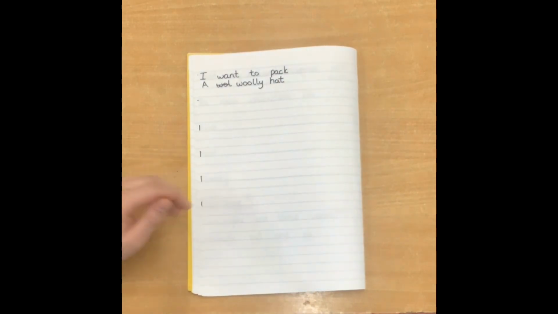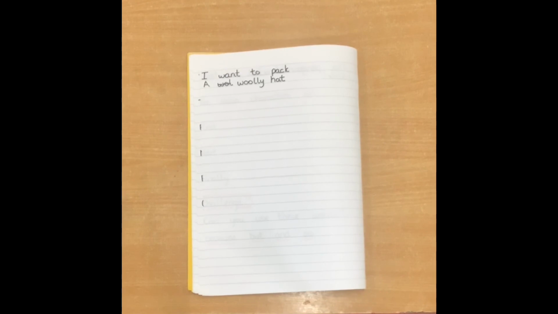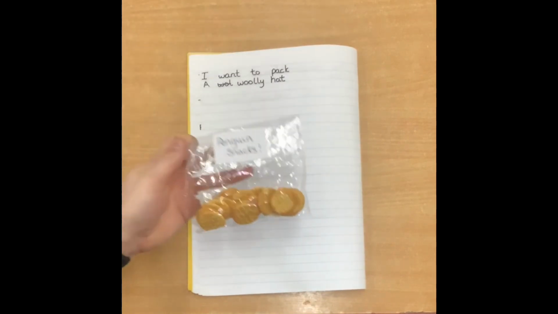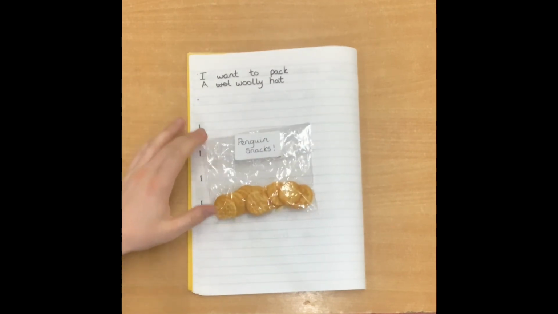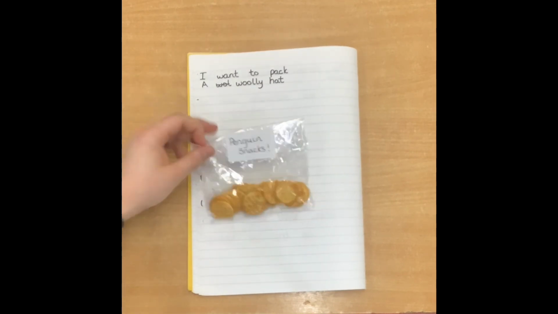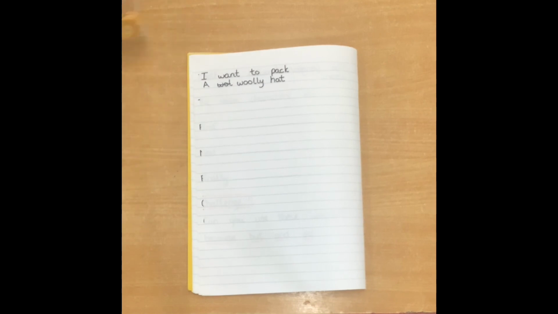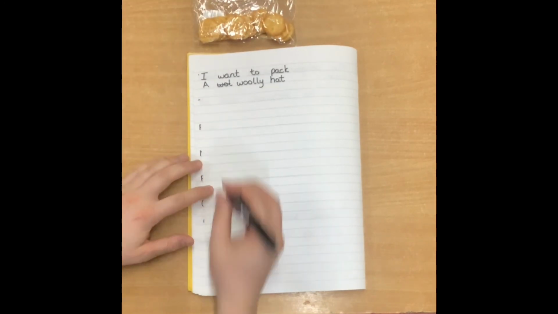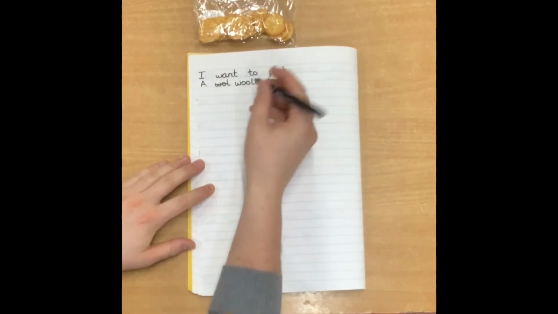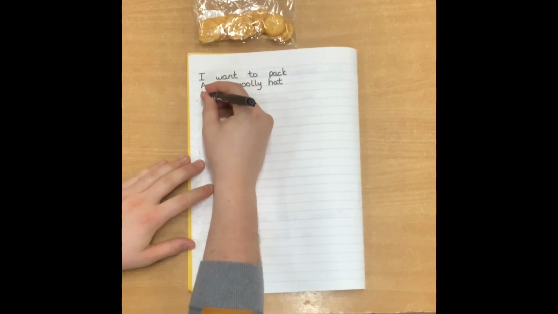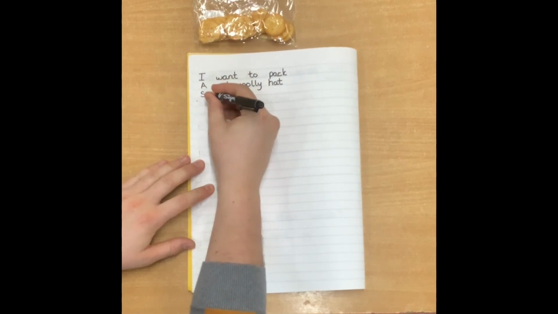Yeah, that's the first thing I'm going to pack into my suitcase, and then the next thing I'm going to pack is these yummy penguin snacks. So I'm going to start the next line, and I'm going to put in there, because it's my next items, we start a new line, and we've still got that capital letter.